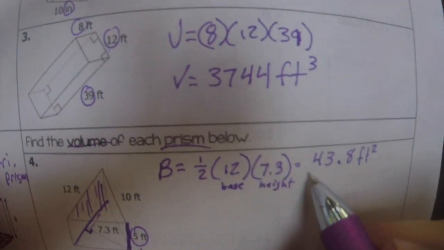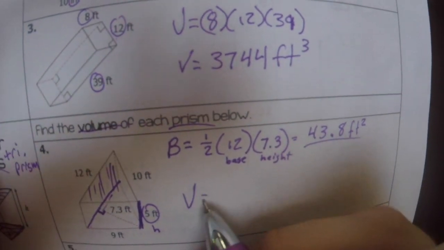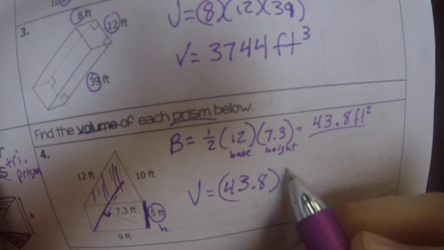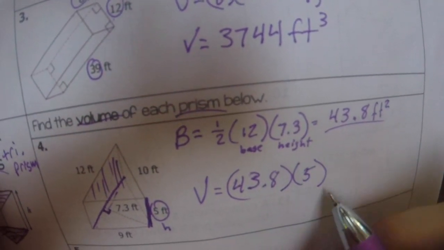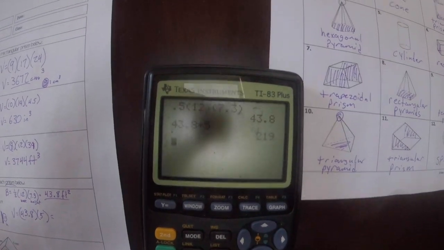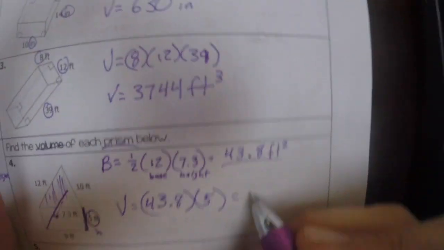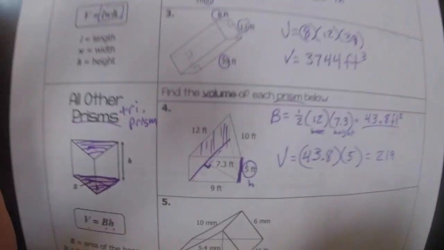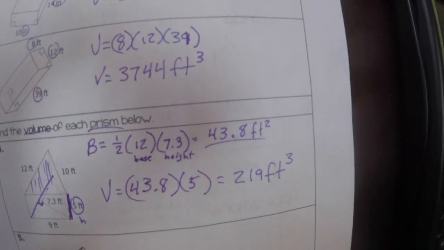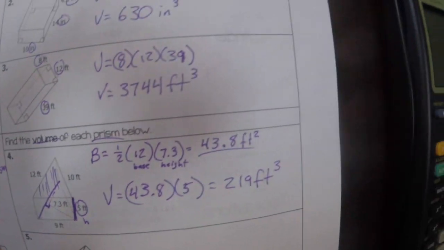So I have to take my area of the base, 43.8, multiply it by the height, which is 5, and I get 219. My units are feet. This is volume, so it's feet cubed, and that's my answer.